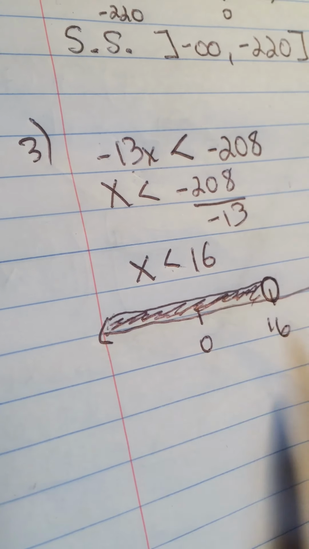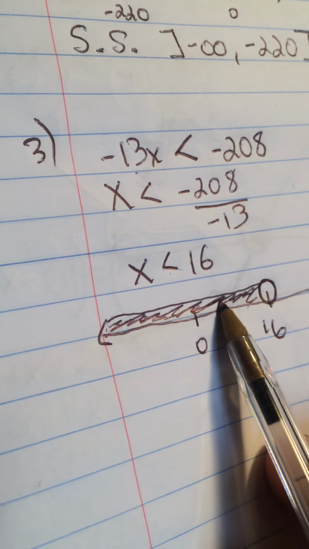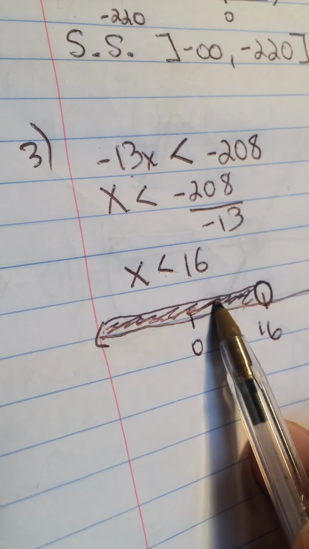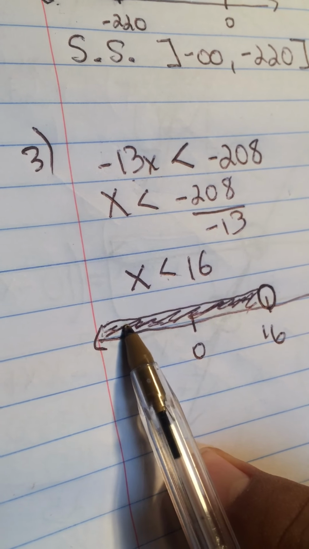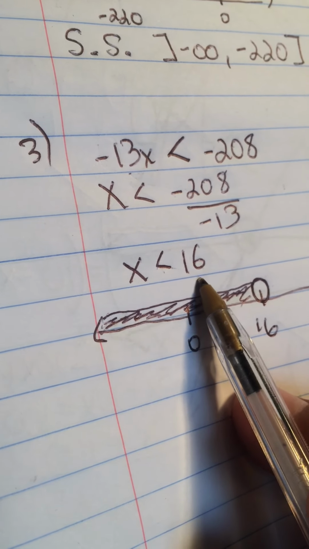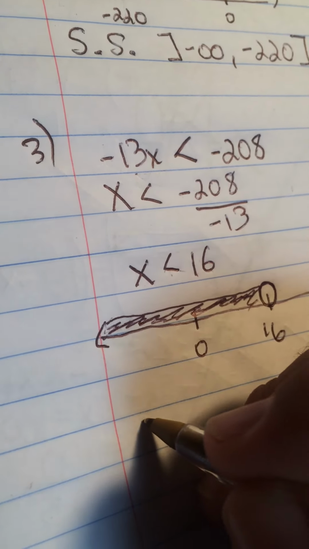How do we check? Let's try 2. Is 2 less than 16? Yes. Let's try negative 10. Is negative 10 less than 16? Yes. So it is correct.